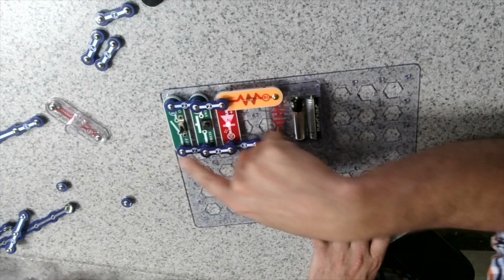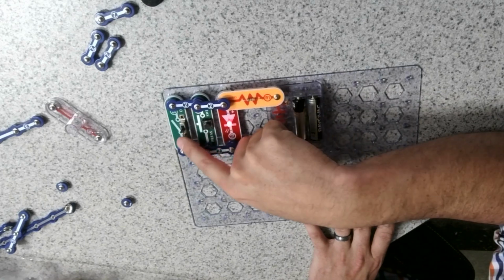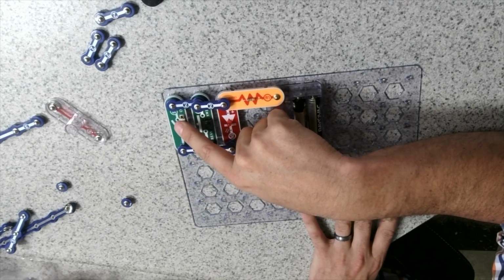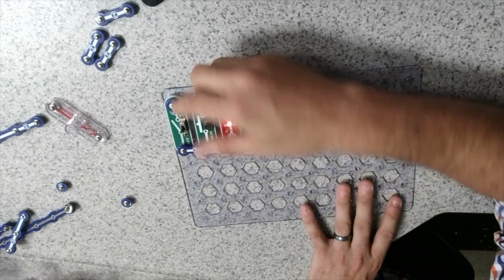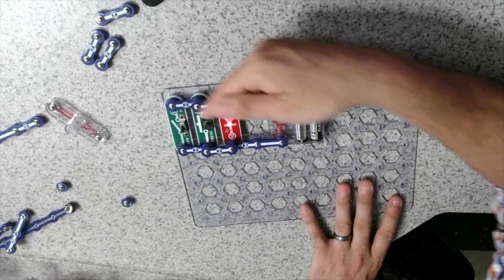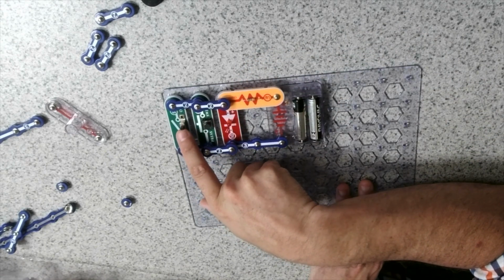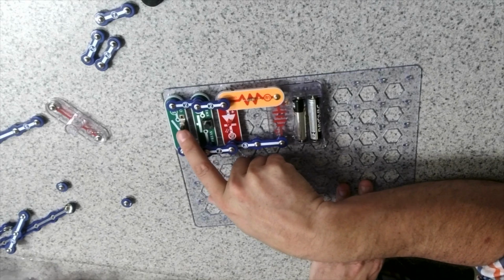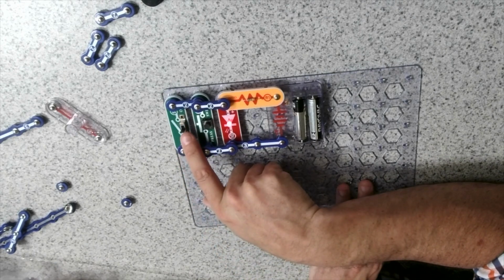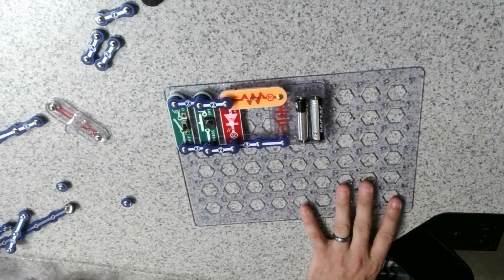It's going to return to the battery and not go through this LED. If I were to turn this off, what's actually happening is it's blocking the flow of electricity this way, and therefore it's forcing it to go through this LED. All right? That's an interesting circuit there.